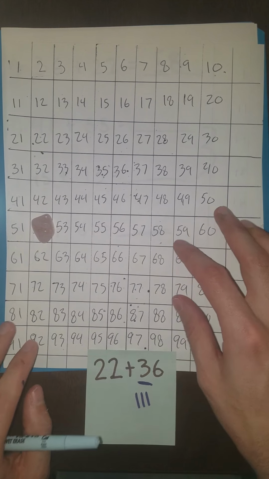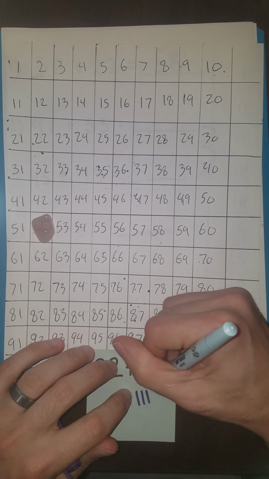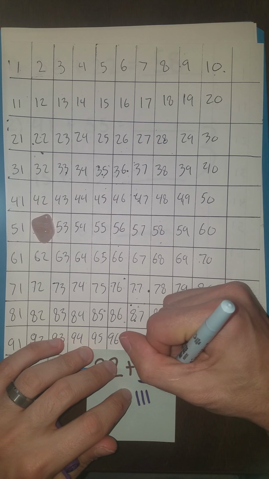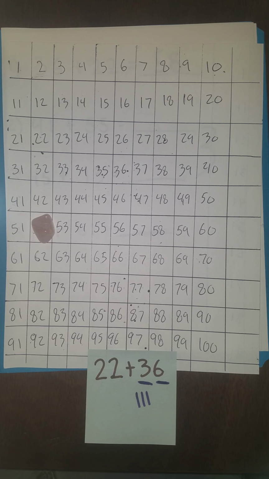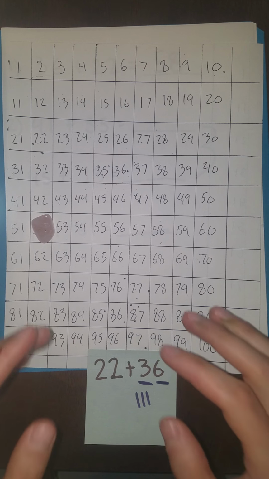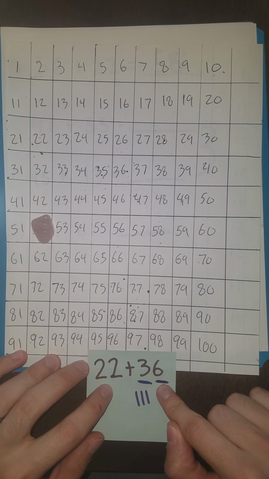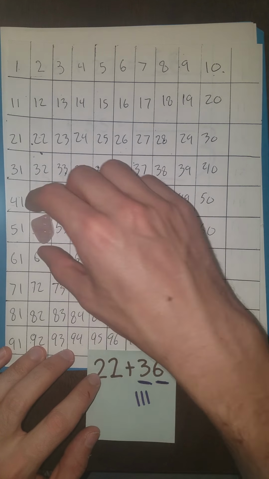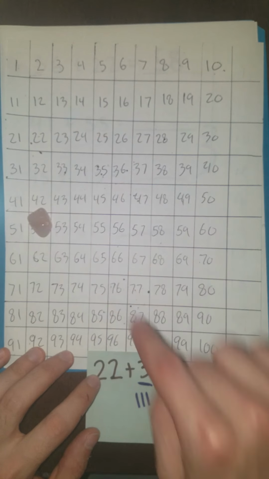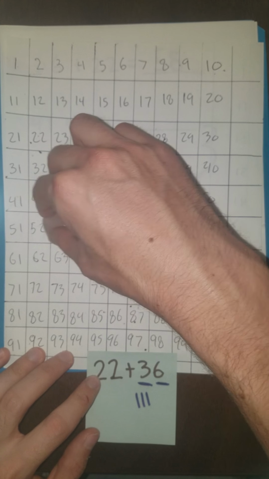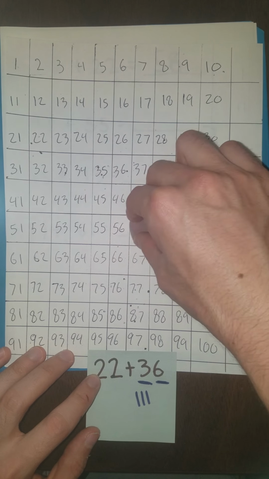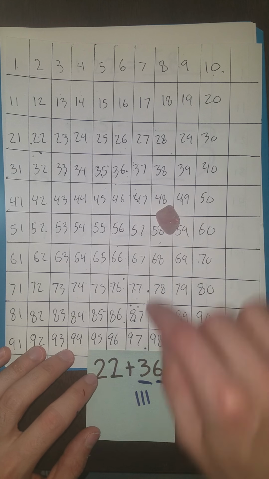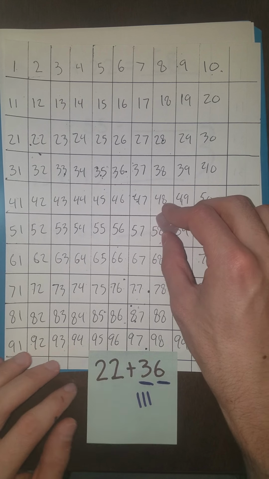I landed on 52, but I'm not done because I have a 6 in the ones place. But I'm not going to need tens jumps anymore to add my 6 in the ones place, because we already know from our drawing that our 6 in 36 just has a value of 6. So I'm going to take ones hops now. 6 ones hops. 1, 2, 3, 4, 5, 6. So 22 plus 36 equals 58.